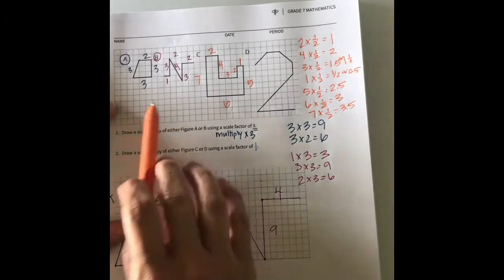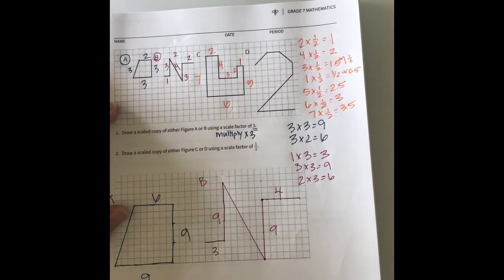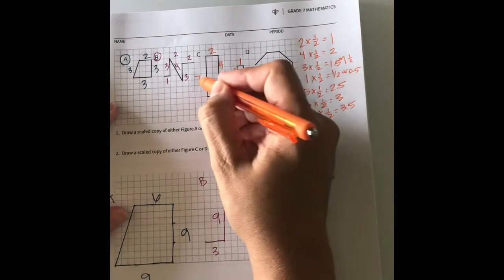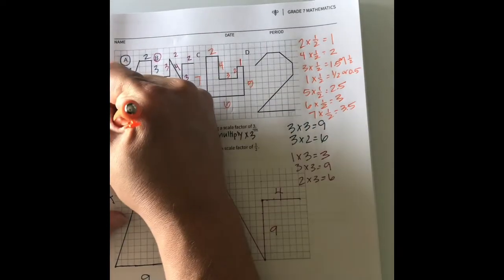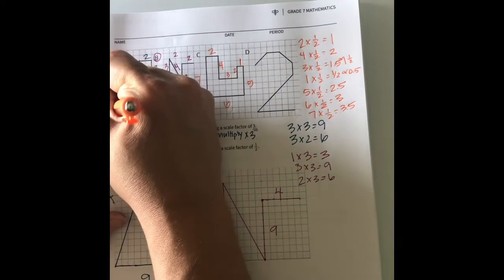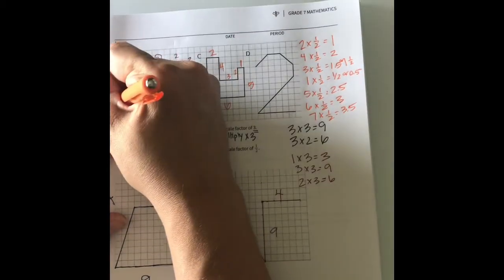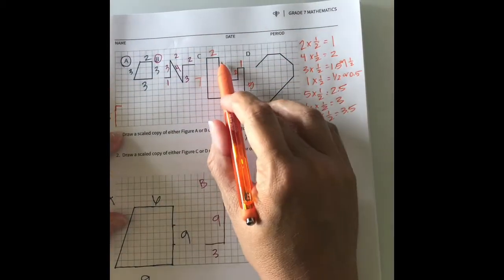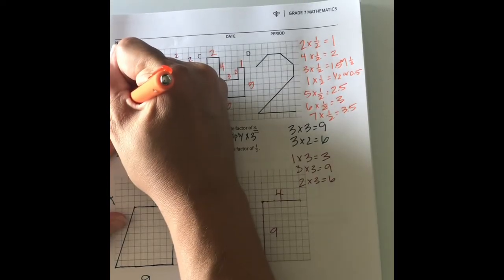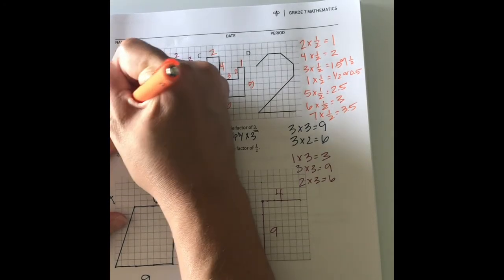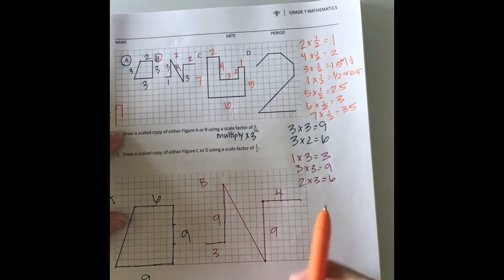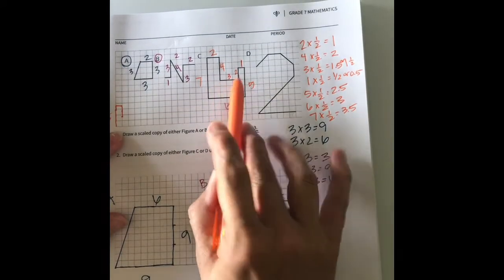I'm going to try to draw it over here and we'll see if it fits, okay? So from 7 to 3.5. 1, 2, 3, and halfway up is 3.5. Across 2 would be just 1. Down 4 would be 2. 1, 2. Across 3 would be 1.5.